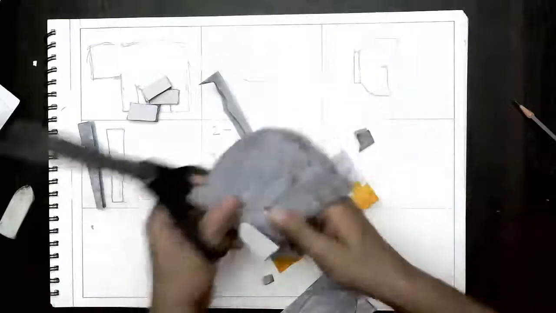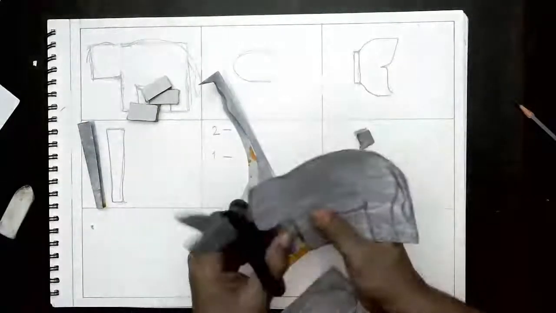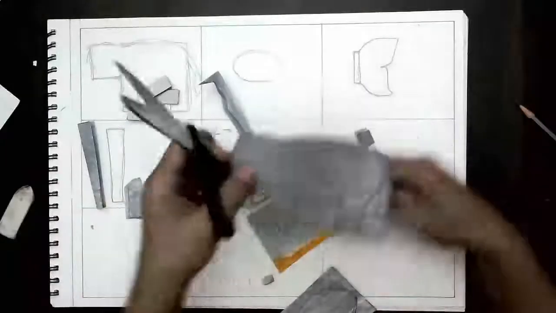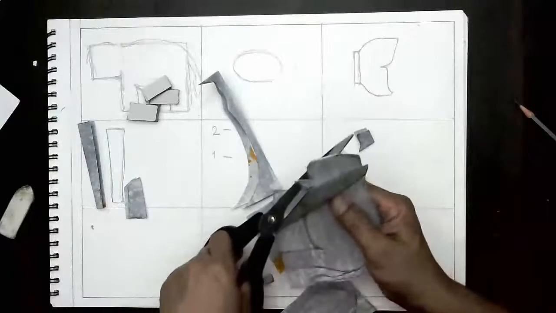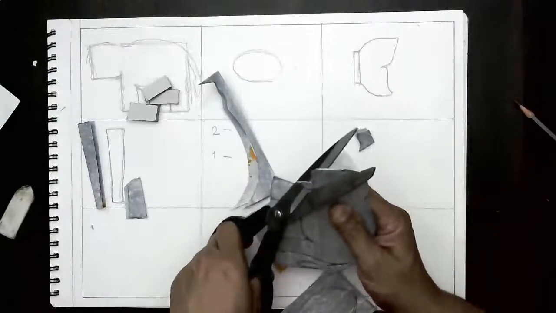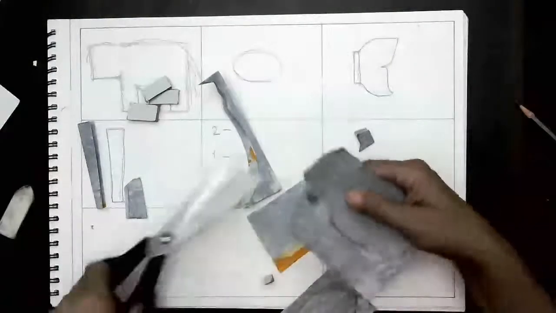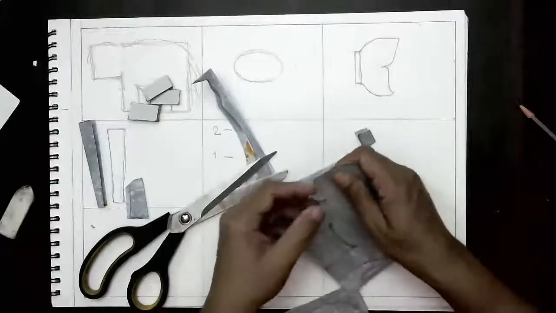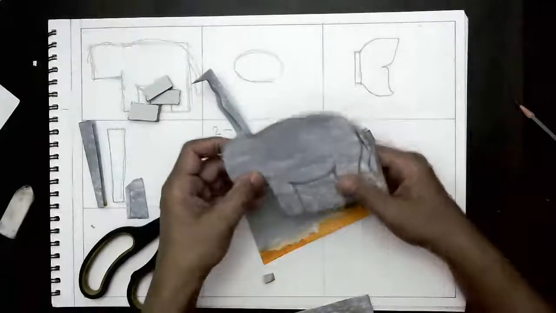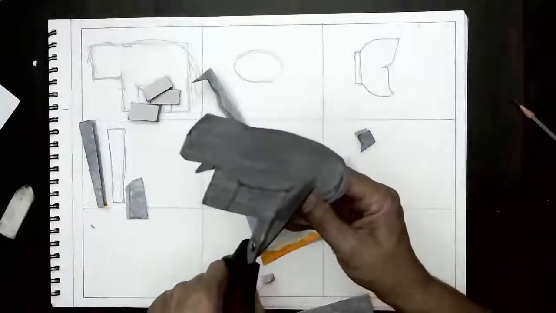We can have a small cut here. Like this. Then the center portion.